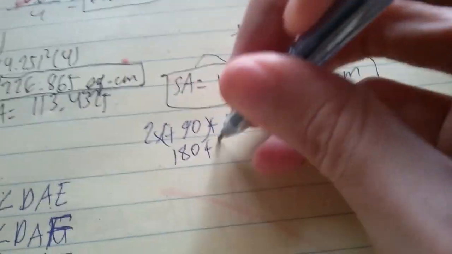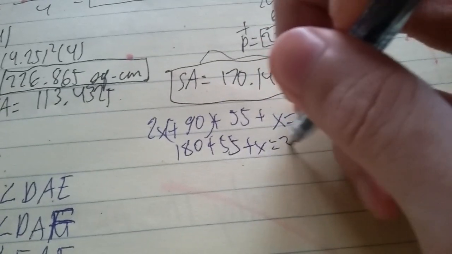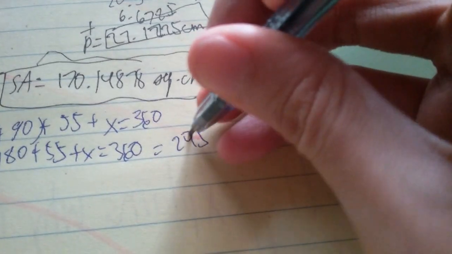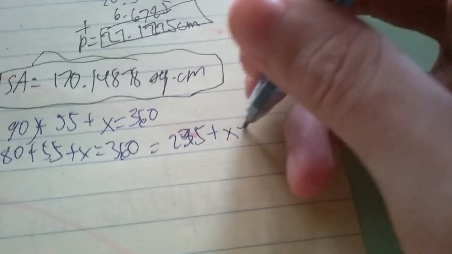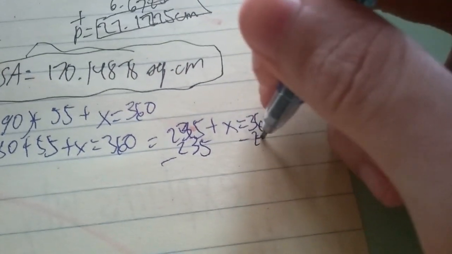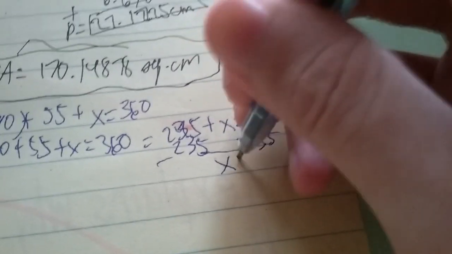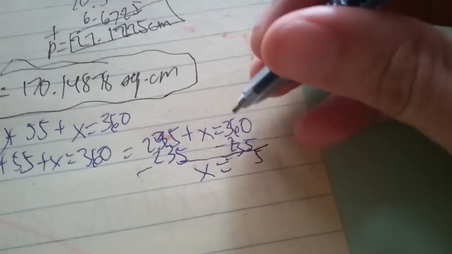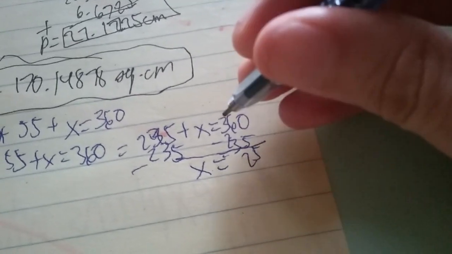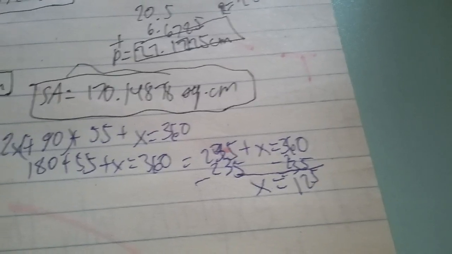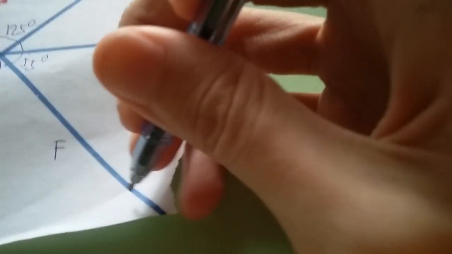So this becomes 180 plus 55 plus x equals 360. 180 plus 55 equals 235. Applying the math, we should get 125. So, therefore, the missing angle should measure 125 degrees.